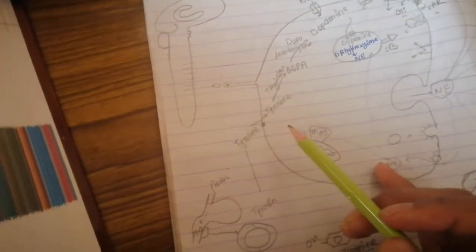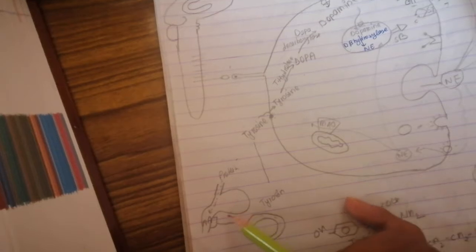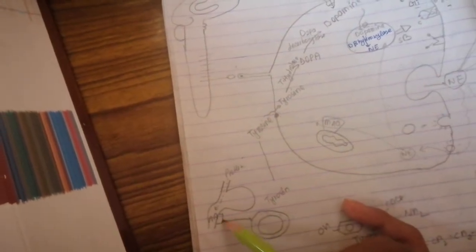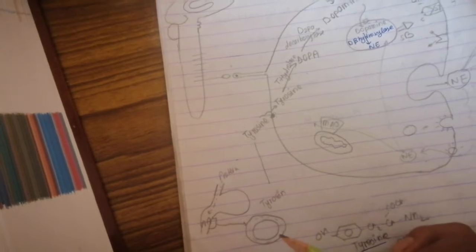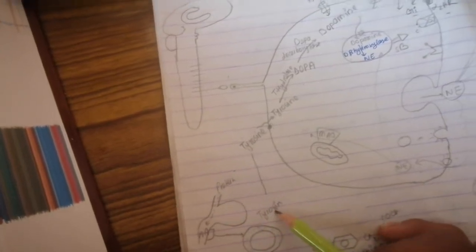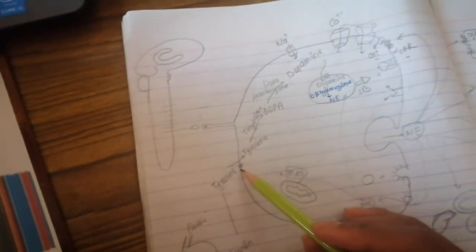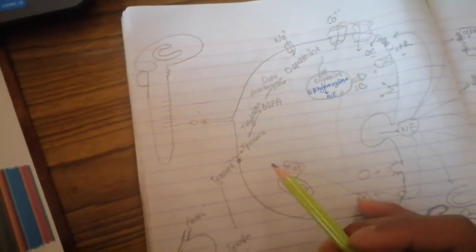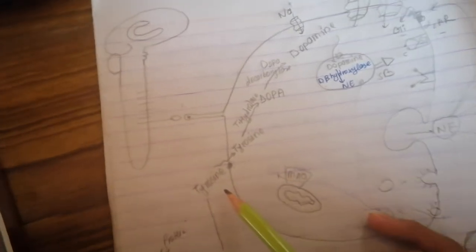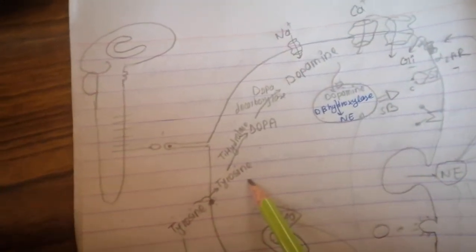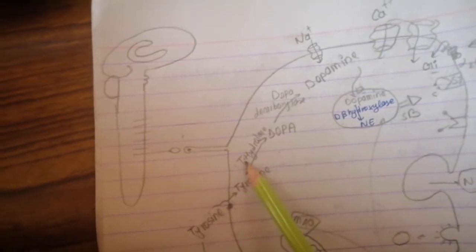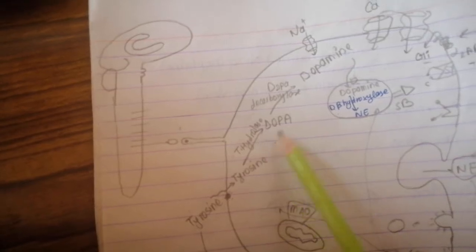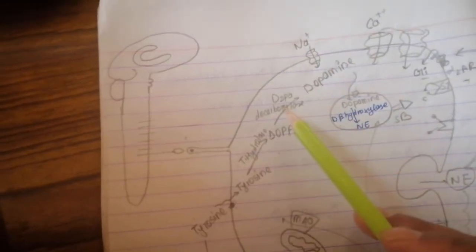Now what happens is that when you eat proteins, they get converted into amino acids, and the amino acids are absorbed from the GIT and go into the circulation. In the circulation, one of the amino acids is tyrosine. Through the tyrosine transporter present in this nerve ending, it will take up the tyrosine. The tyrosine will be converted into dopa by the enzyme tyrosine hydroxylase, and dopa will be converted into dopamine through the enzyme dopa decarboxylase.